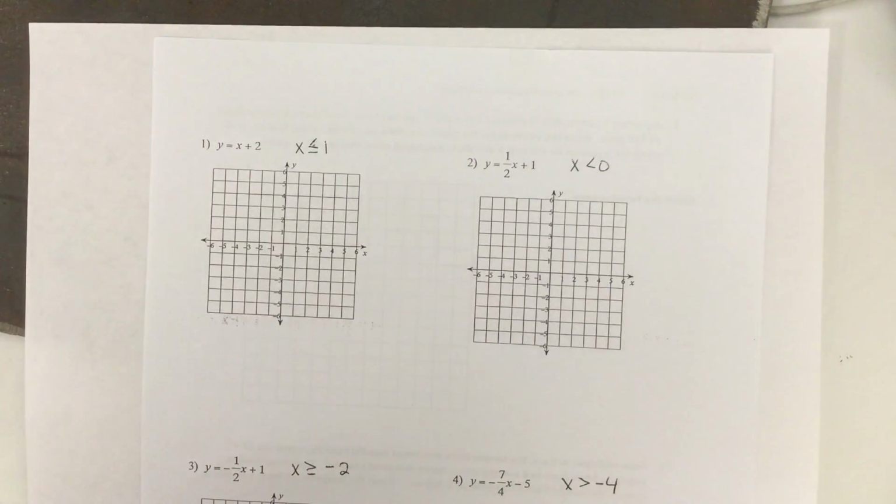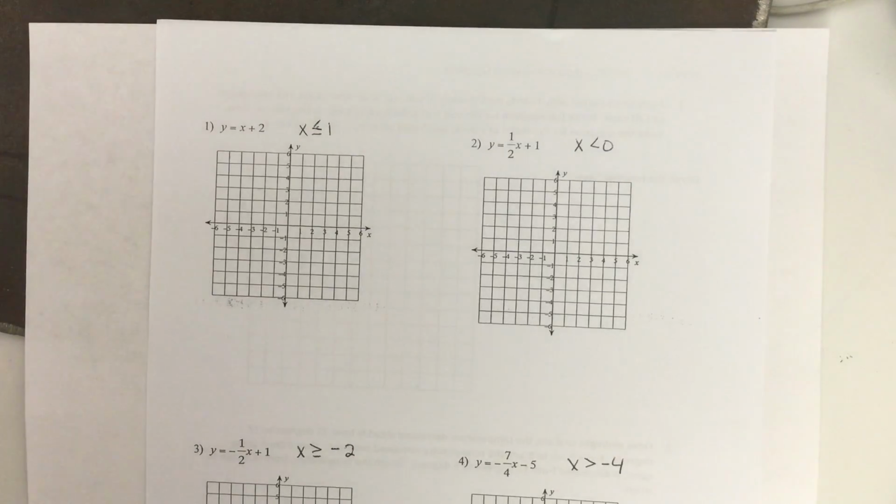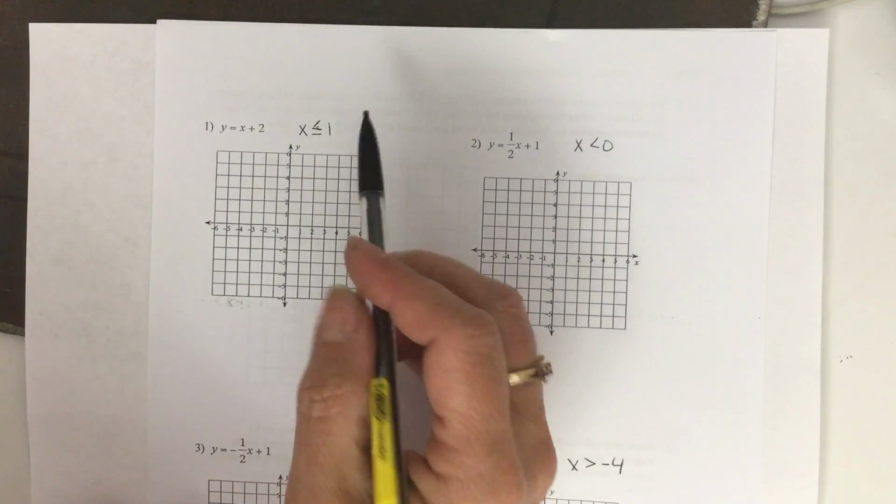Okay, on this video, I'm going to show you how to graph a piecewise function. These are just going to be one line. A lot of times on the problems you'll do, you'll have two different lines. On your Delta Math assignment, you had some ones that had two lines. So, okay, this is how I would start.